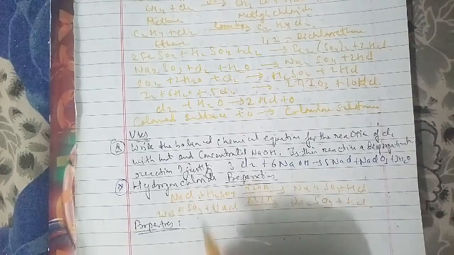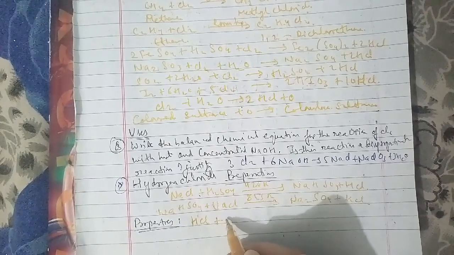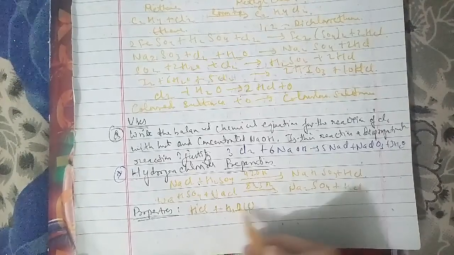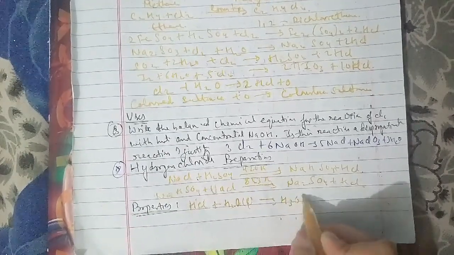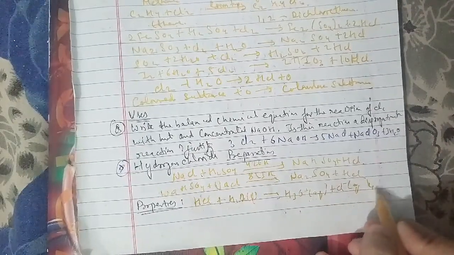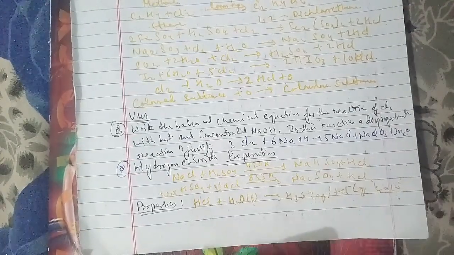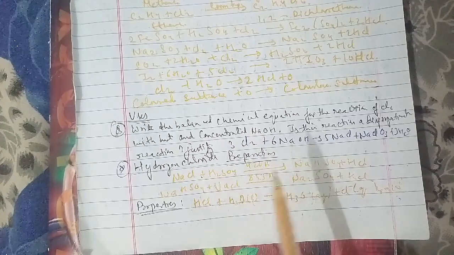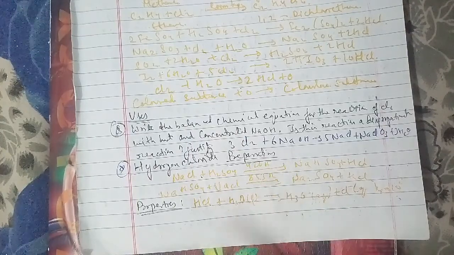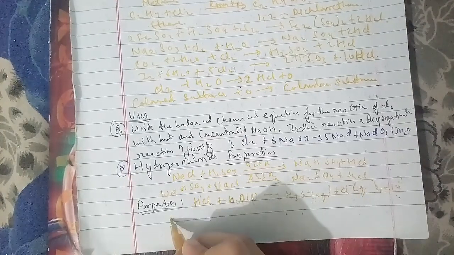It will give H3O+ (aq) plus Cl- (aq), with Ka equal to 10 to the power 7. In an aqueous solution this is called hydrochloric acid, and a high value of the dissociation constant Ka indicates that it is a strong acid in water. It reacts with NH3 and gives white fumes of NH4Cl. So NH3 plus HCl will give NH4Cl.